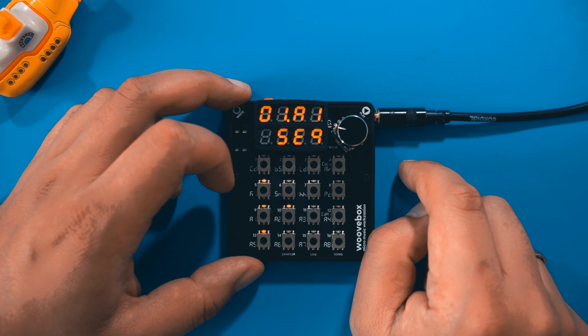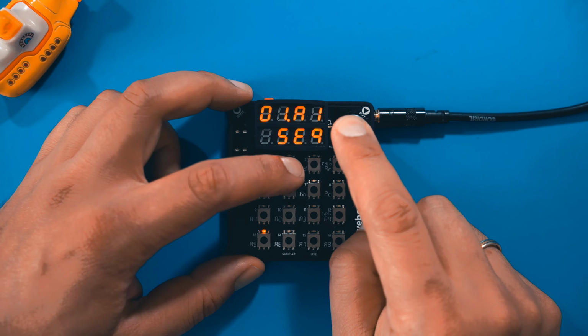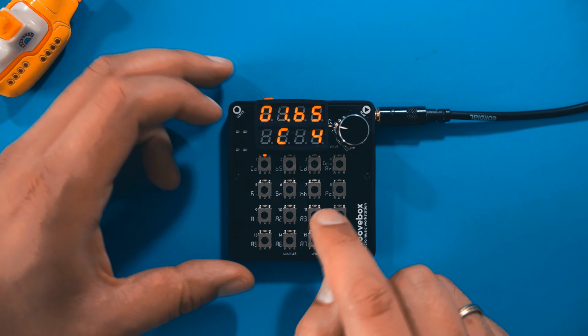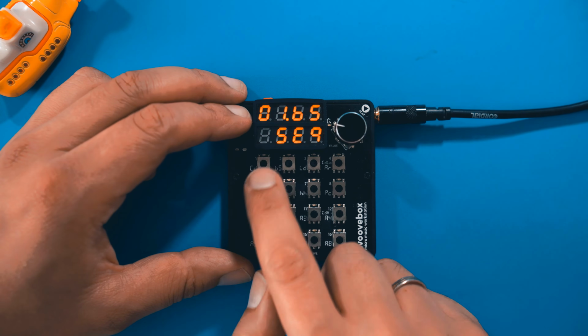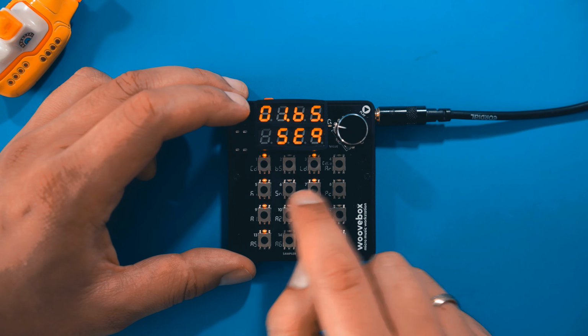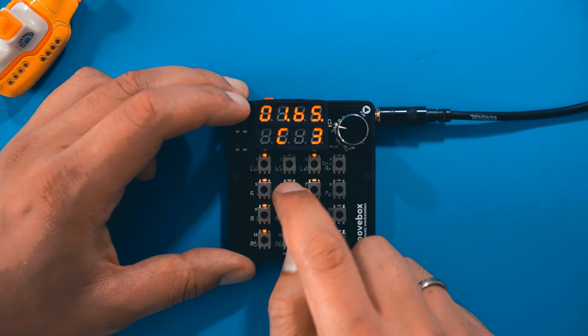Next up is the bass. Press encoder and 2 to change to the bass track. Then hold right and activate all the steps that should have a bass note. I'll just punch in some eighth notes because I'm lazy and I want to show the delay effect later.